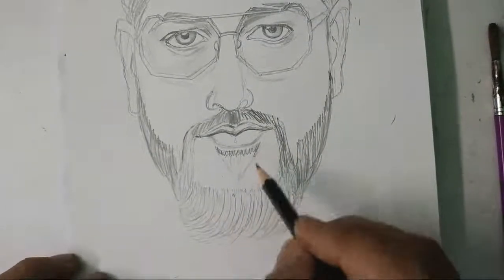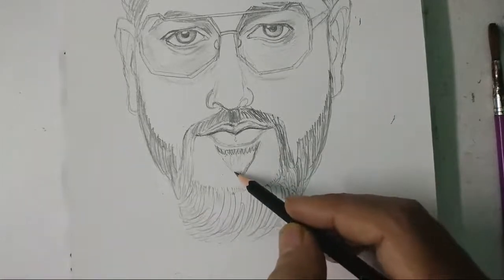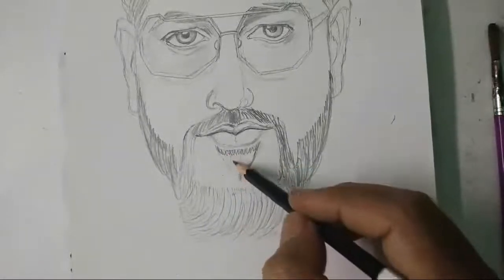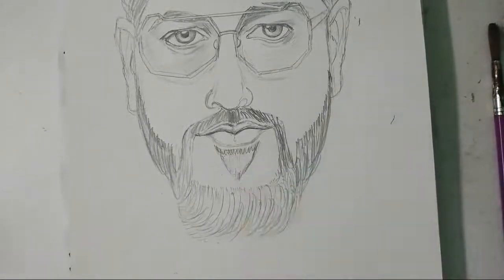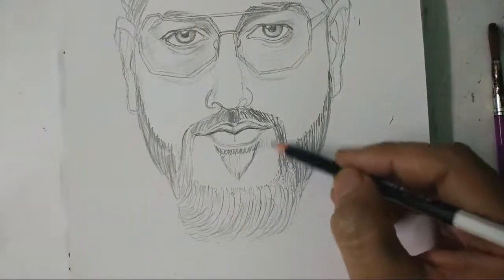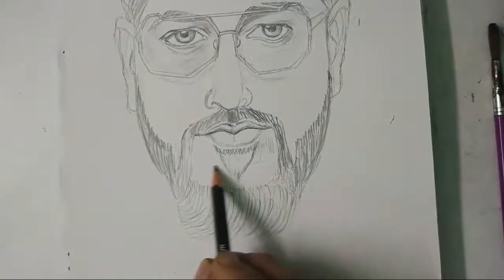Wherever I want a darker area, a dark shade, I will just move the pencil regularly, and the space is slightly round and I won't say heavy, but yes, it is curved, and there is this area which is the chin area.